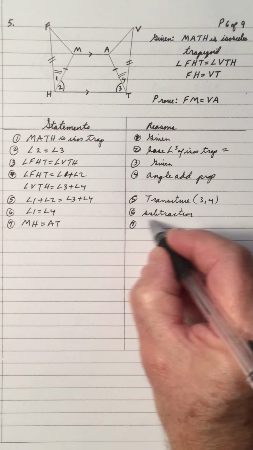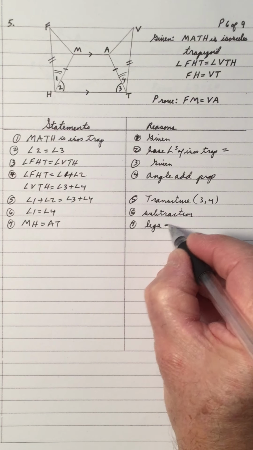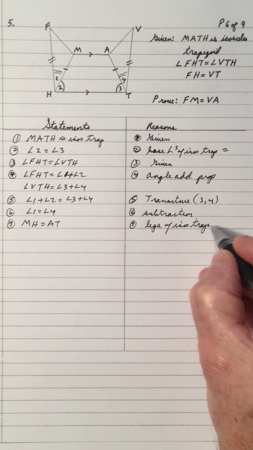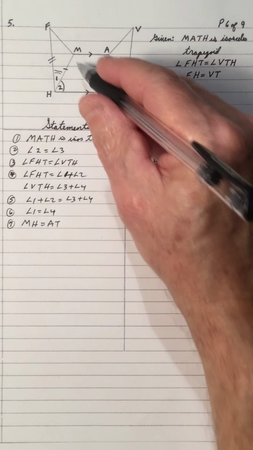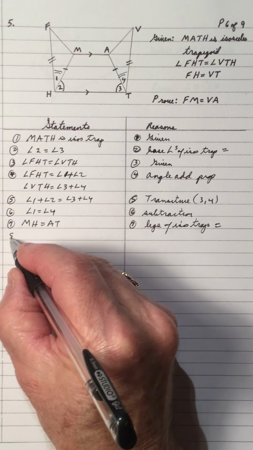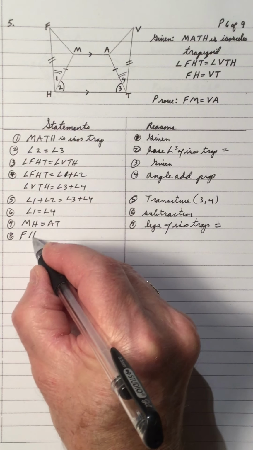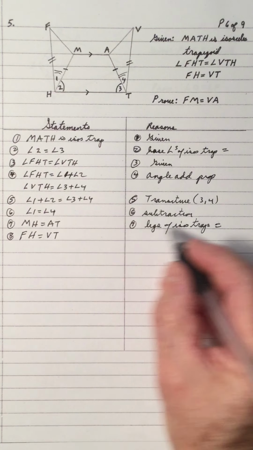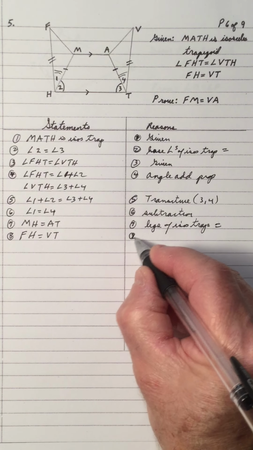The legs of an isosceles trapezoid are equal. And we're given that FH equals TV. That's a given.